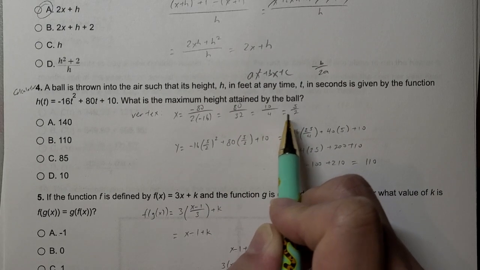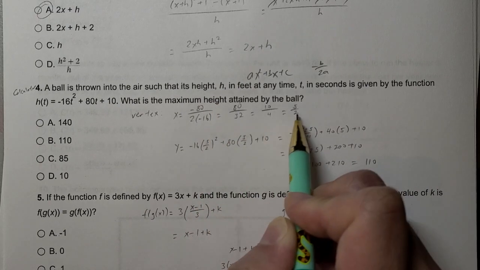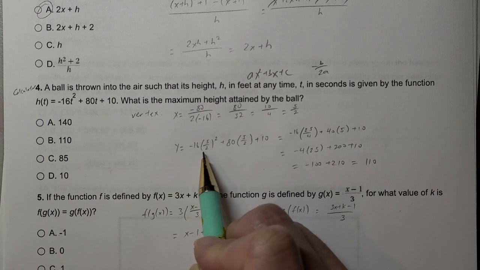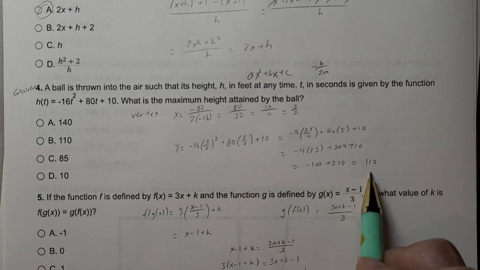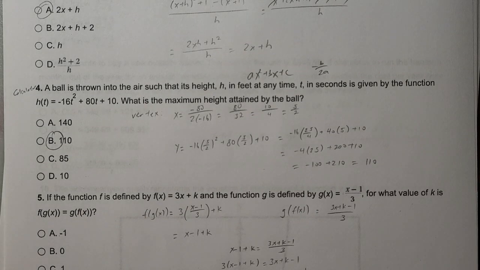To get the y coordinate, because they want the height, not the time when the maximum occurs, we plug 5 over 2 back into our h. So that's this portion here. You do the math, it's 110. So you can look at the math if you need help on that.